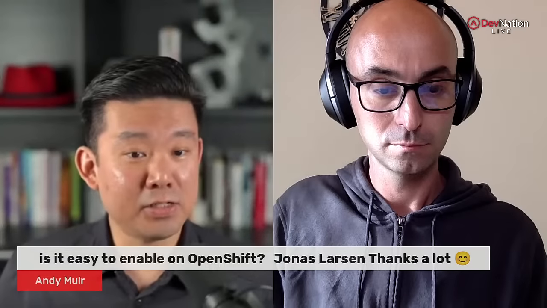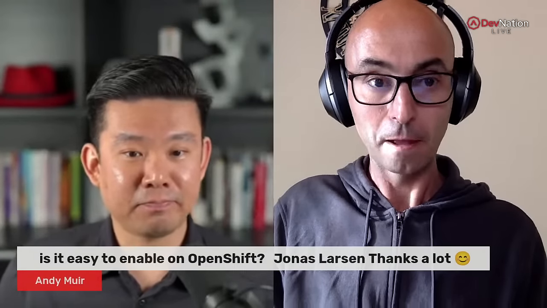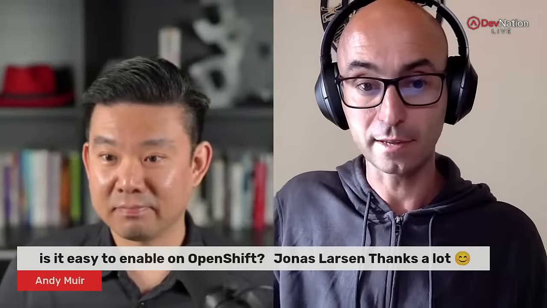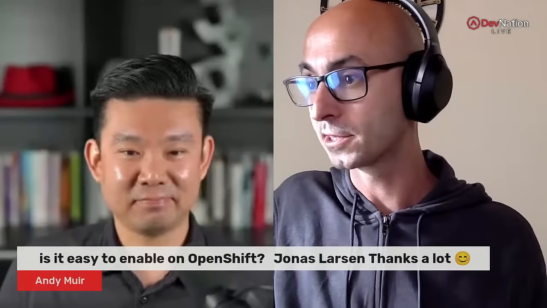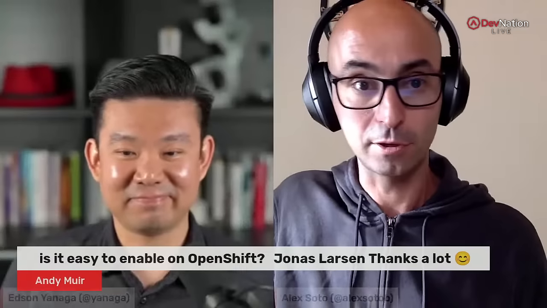And is it easy to enable on OpenShift? Yes, in fact, I can show you. Wait a second, because all this demo is in OpenShift, and let me find my OpenShift installation. It's here. Okay. Oops. Sorry.